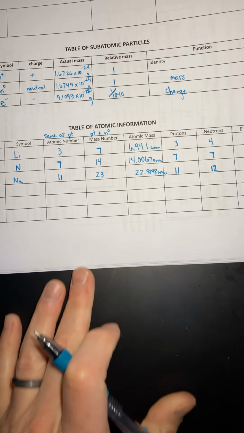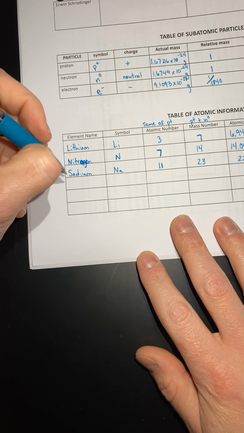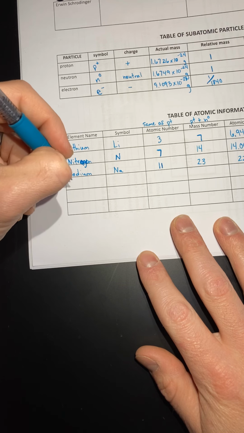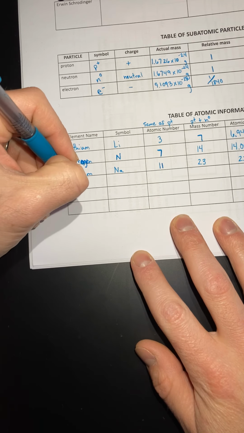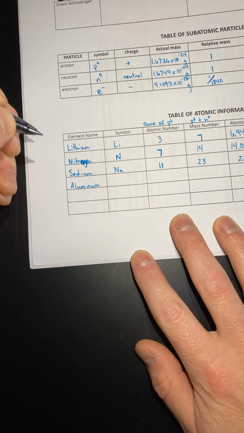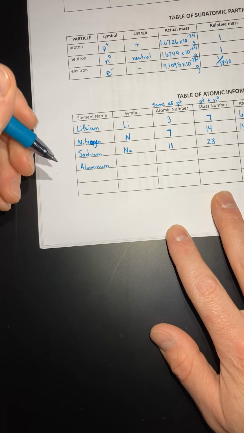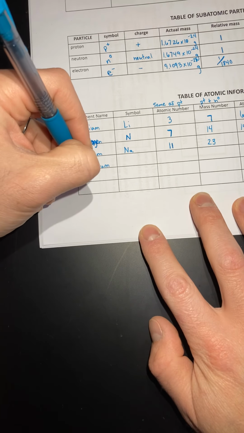All right. Now, what I want you to do is to, on your own, do aluminum. Can you tell us what the symbol is? Aluminum is pretty easy. Is it A? No, there is no A. Is it AL? It's AL.